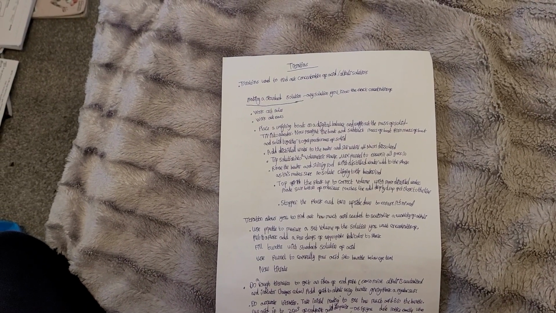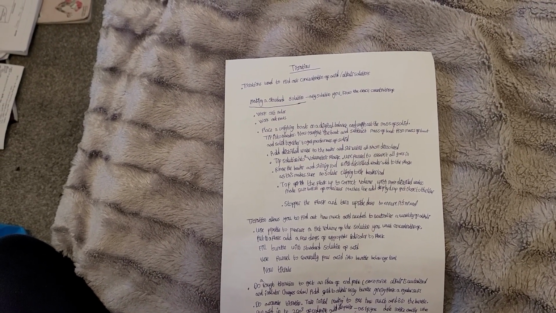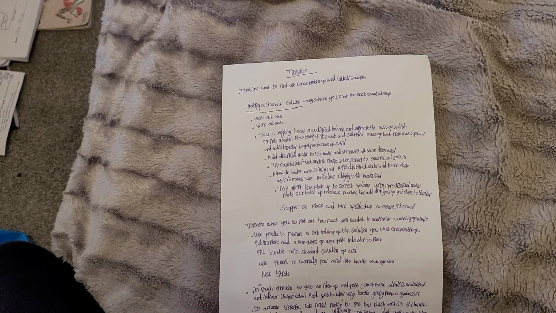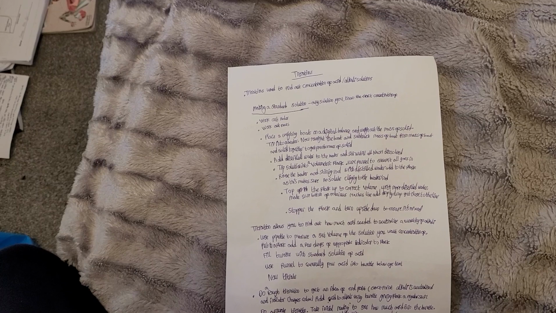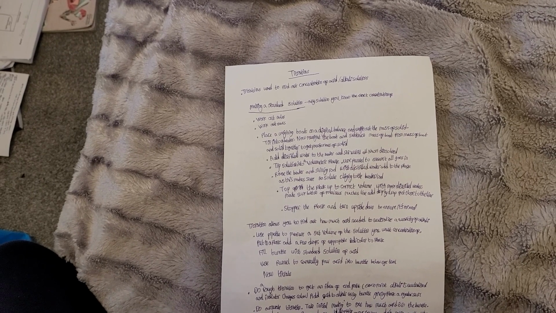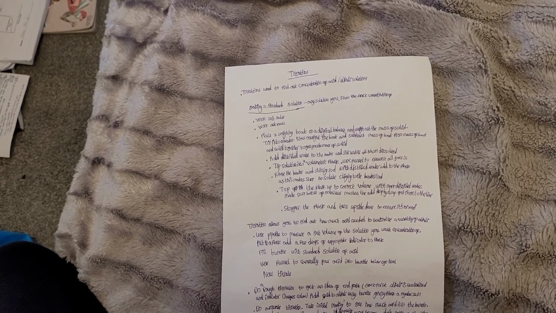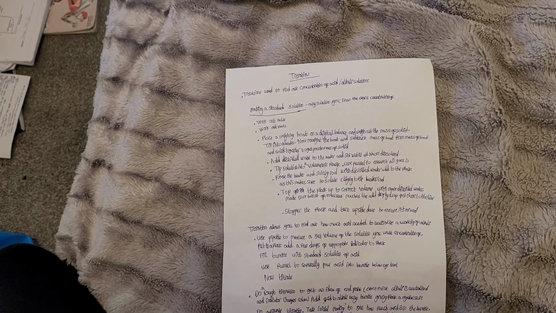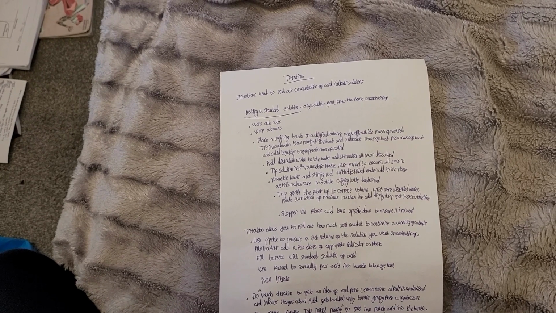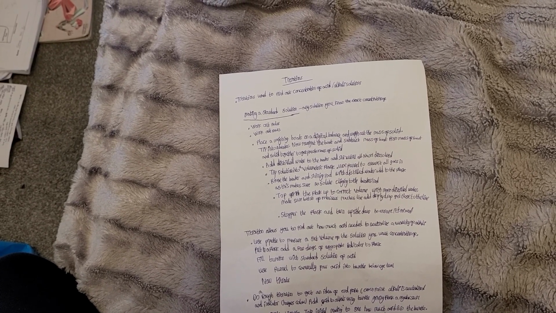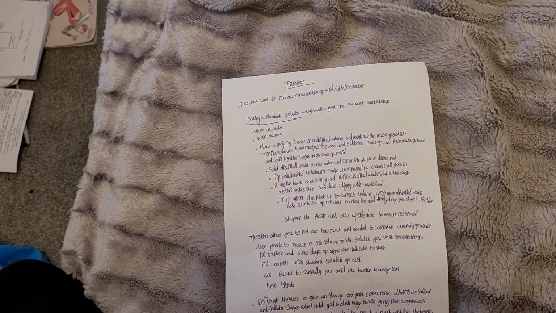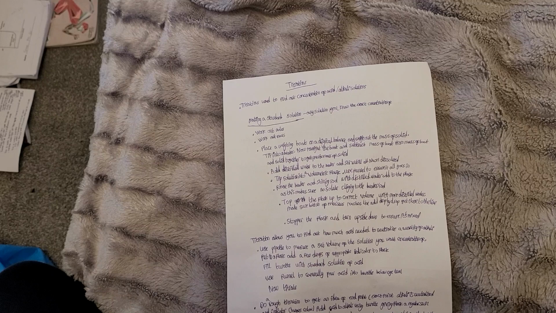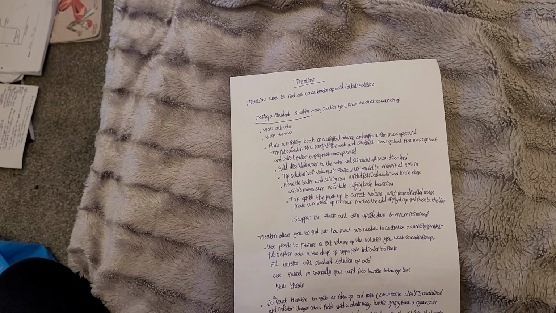Titrations allow you to find out how much acid is needed to neutralize a quantity of alkali, or the other way around, how much alkali is needed to neutralize a quantity of acid. We use a pipette to measure out a set volume of the solution you want the concentration of, put it into a flask and add a few drops of appropriate indicator to the flask. Fill the burette with standard solution of acid. Use a funnel to carefully pour acid into the burette below eye level, to avoid the acid splashing into your face or eyes.